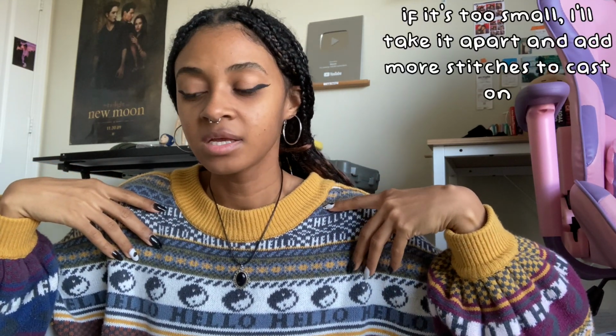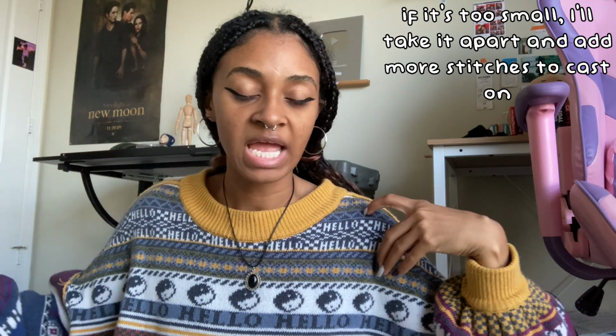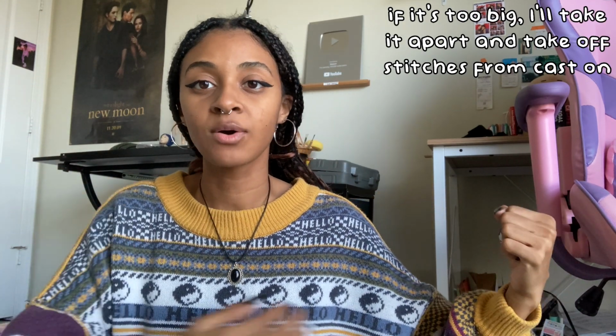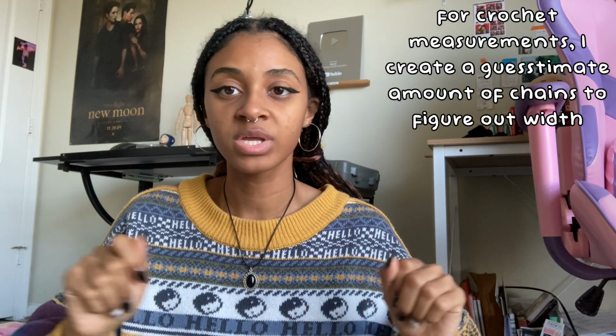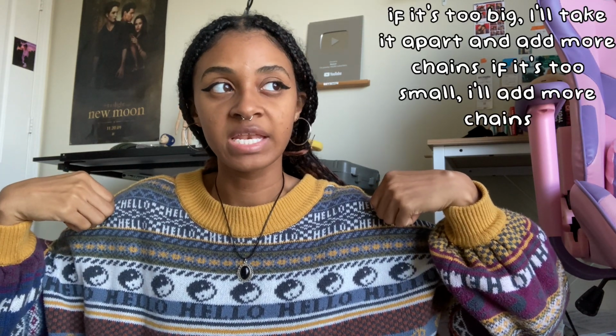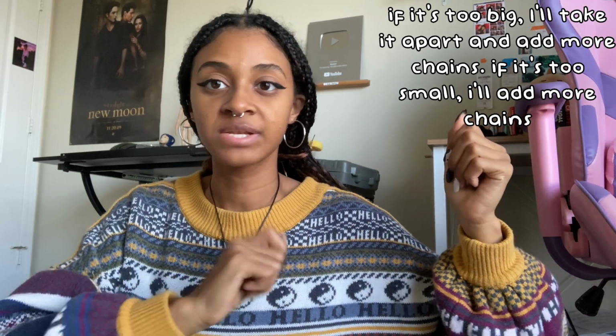If it looks like it's going to be too small, I know how many more cast-ons I have to add on. If it looks too big, I know how much to take off, if that makes sense. For crochet, I literally just chain a really long chain and then hold it up to my body, and if it looks long, then I'll pull off a couple of chains and write down that number. But if it looks too small, I'll keep chaining until it gets to the exact width that I want. I really don't do any swatches or anything like that. I recommend it, but I personally don't do it.